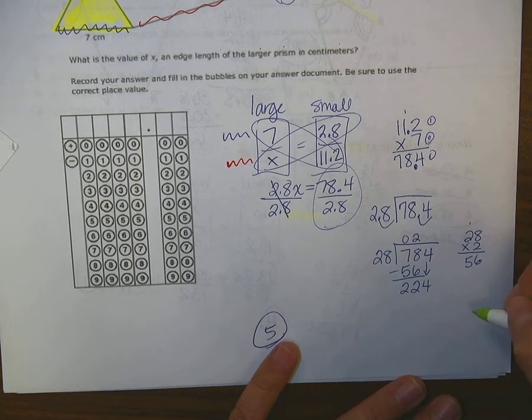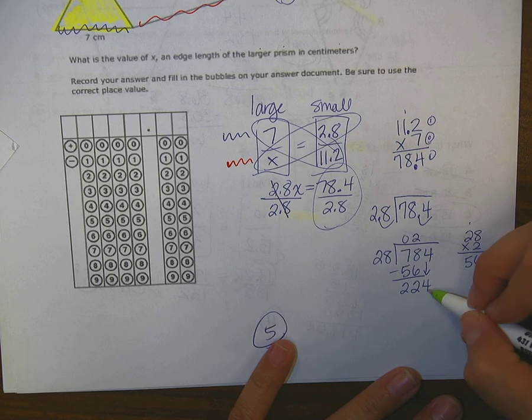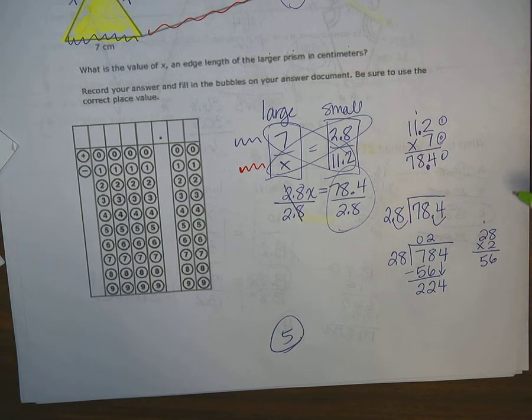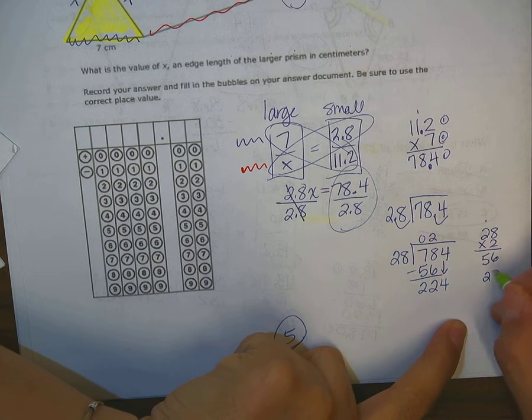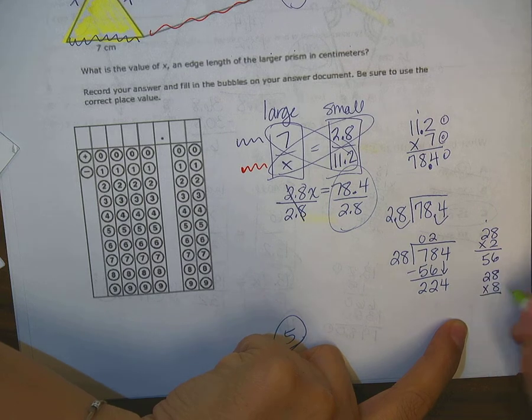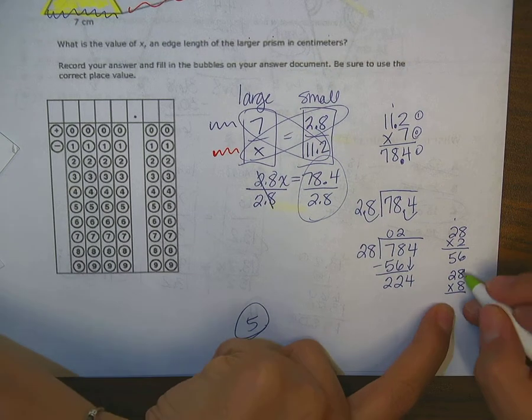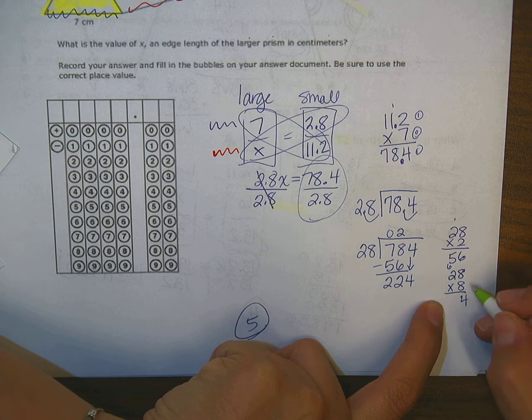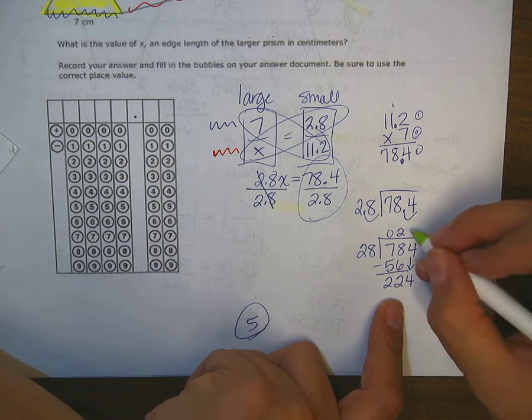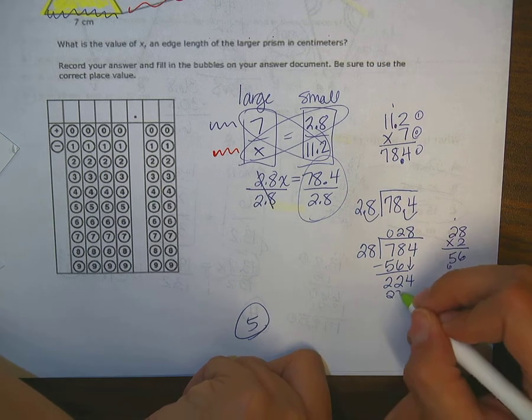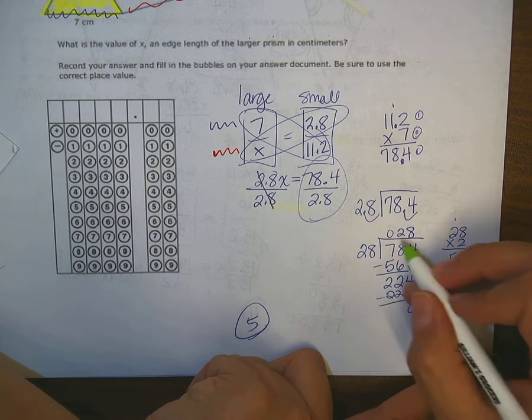Oh. And now 28 into 224. Okay, let's think. It can't be 10 times. 9's probably too many. Let's try 8. Again, division is like a guessing game. You pick a number and you try it. 8 times 8 is 64. 16. And that's 22. Oh, yes. Perfect. Yay. So that ended up being not as painful as I thought it was going to be. And I ended up with a nice whole number answer of 28.